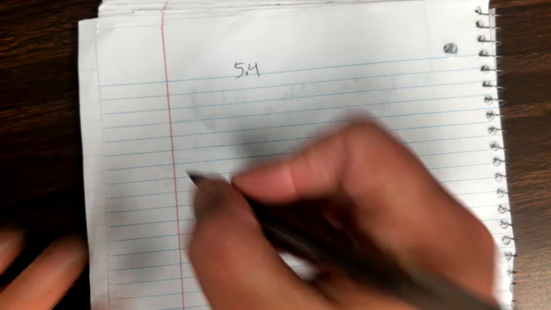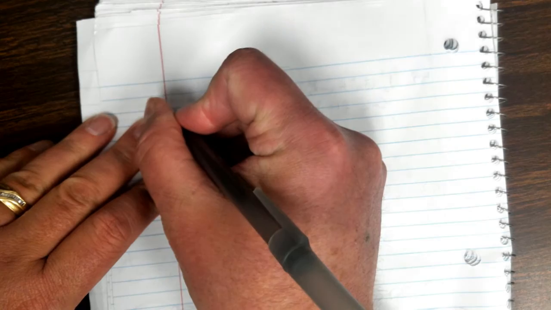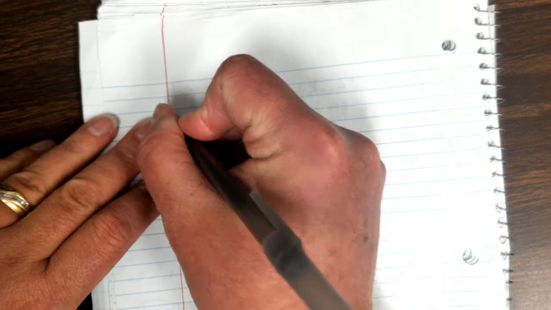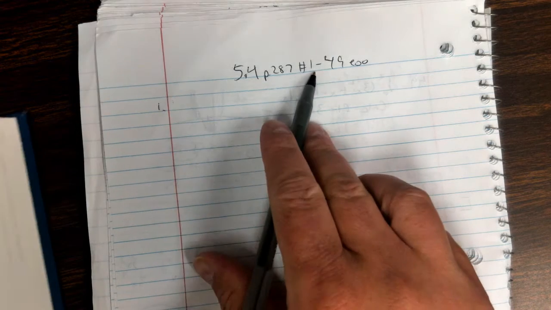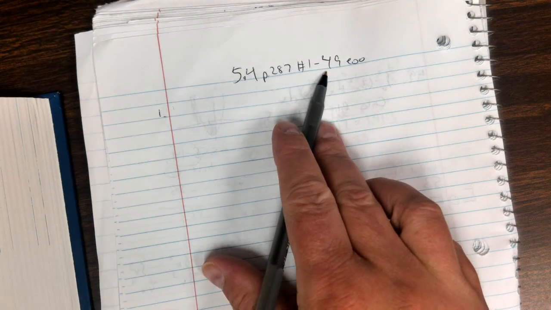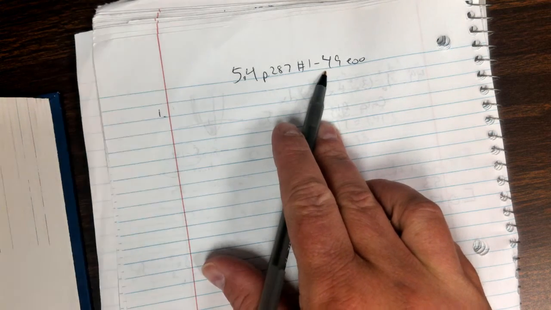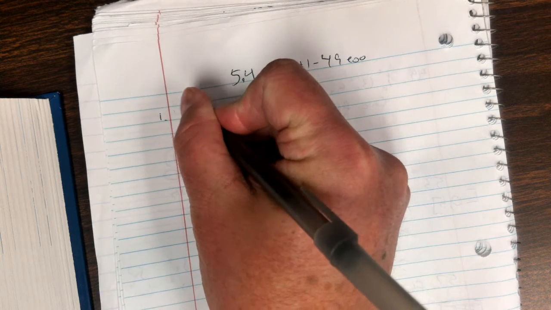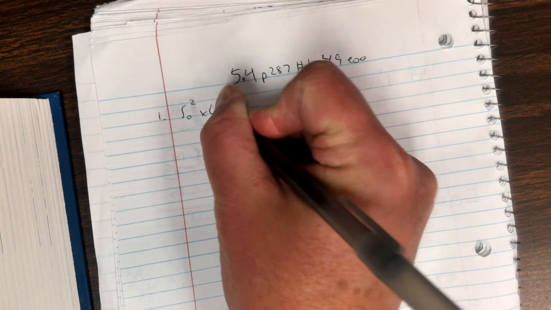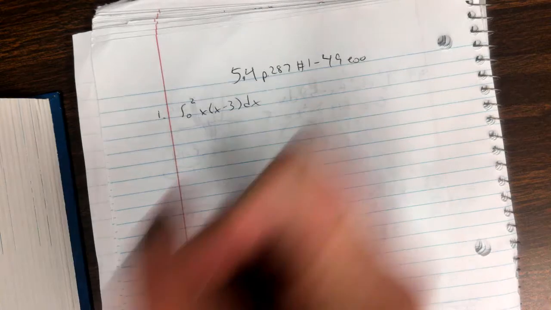So doing problem 1. We're doing problems 1 to 49, every other odd. So with problem 1, we're doing the integral from 0 to 2 of x minus 3 dx.